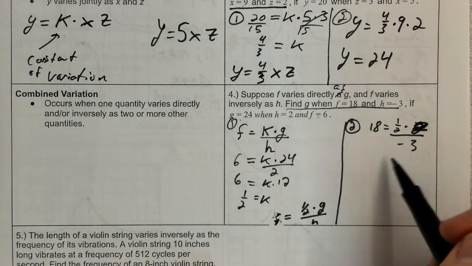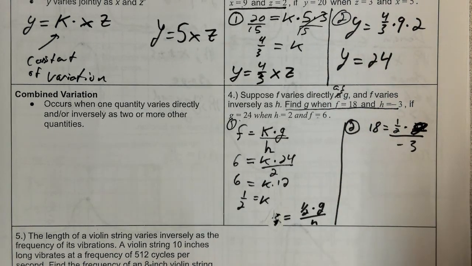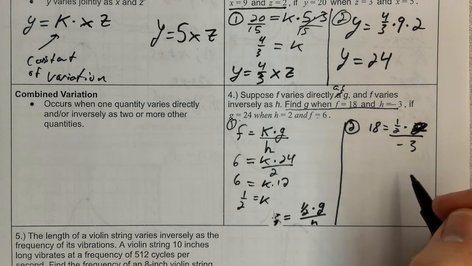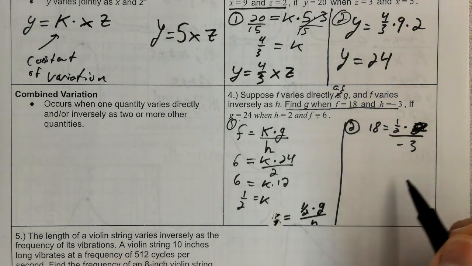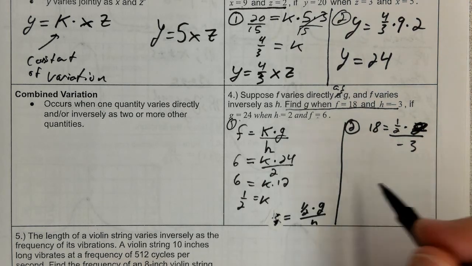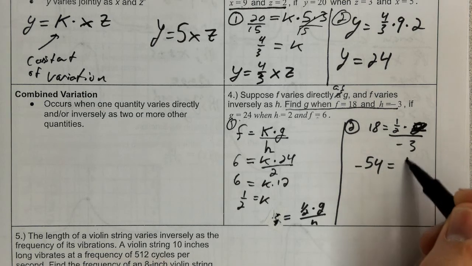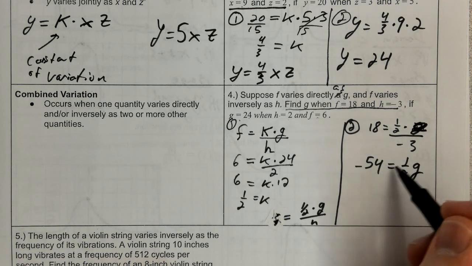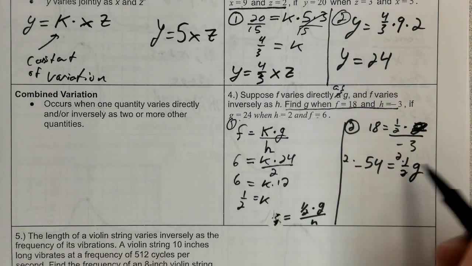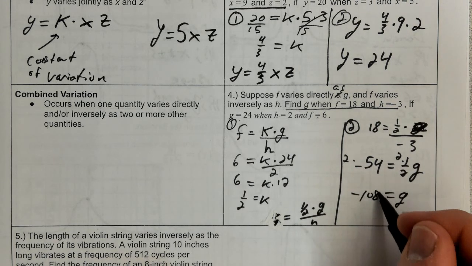Okay, so then I'll multiply both sides by -3, and I'll rewrite this. So 18 times -3 is -54. That equals 1/2 times G. Multiply both sides by 2 to get rid of the half. And so I get that G is equal to -108.